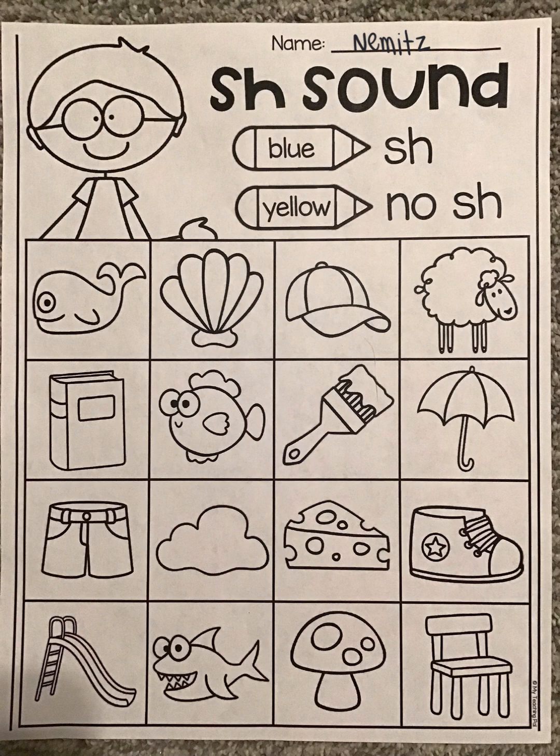All right, my friends, today you're going to need a blue and a yellow crayon. And you'll notice at the top of our paper, we are going to color words that have the consonant digraph SH blue. SH says shh. And we're going to color the pictures that do not have an SH consonant digraph yellow. SH says shh.